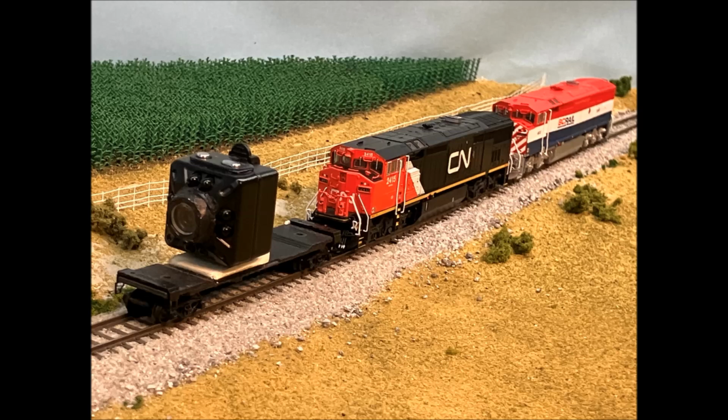The video camera is an SQ-10 mini camera mounted on a Micro-Trains boxcar chassis. This equipment is pushed around the layout by two Rapido-8 locomotives.